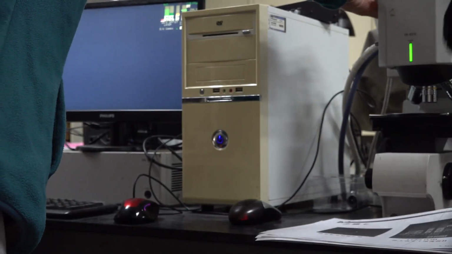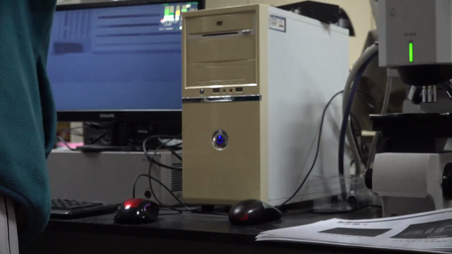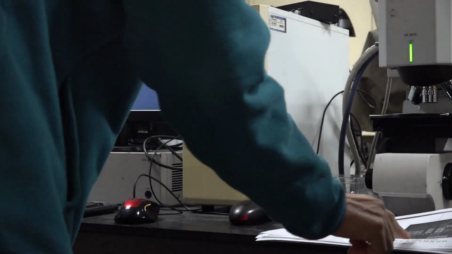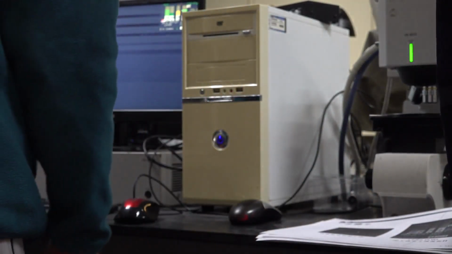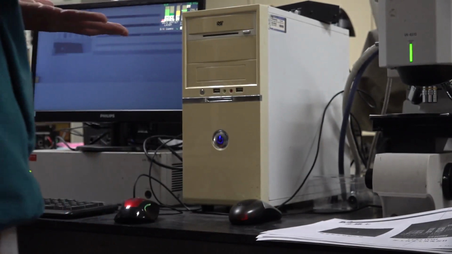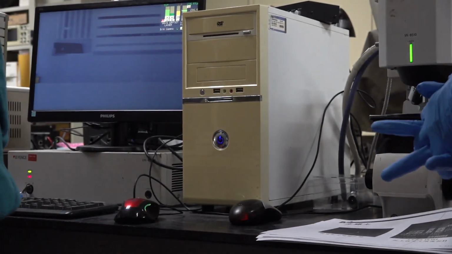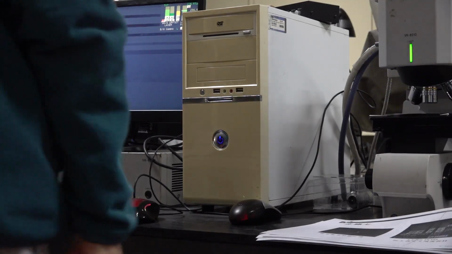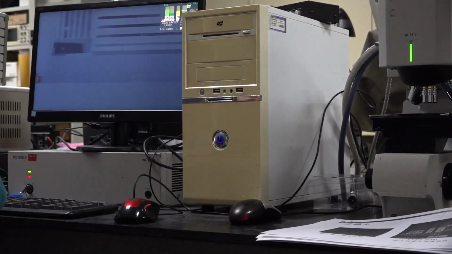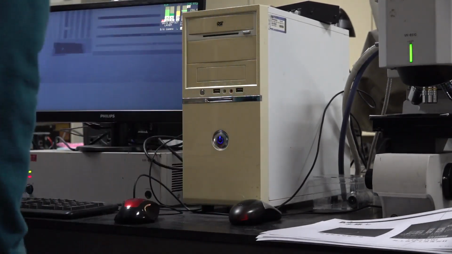We turn on the laser light again. This is turn on. Then lens position. So we want the laser scanner to scan a certain range. If the range is too large, it's going to take a long time. So we know the thickness of the device is around 10 microns. So we can adjust the low and high position.